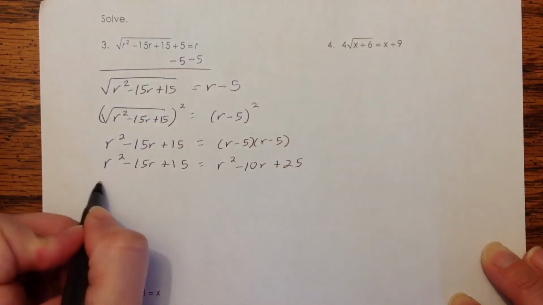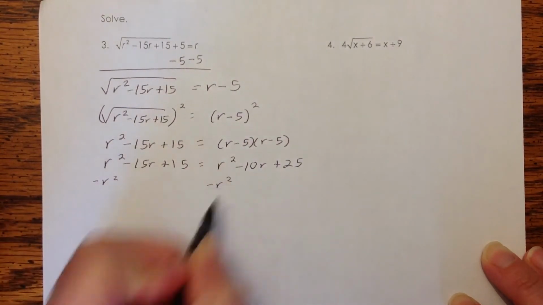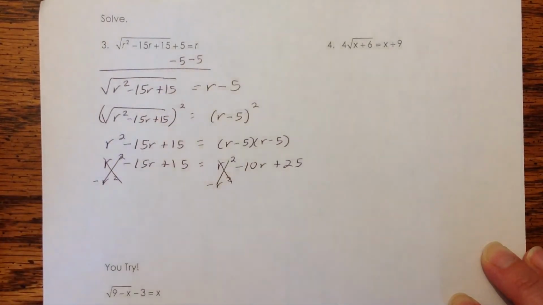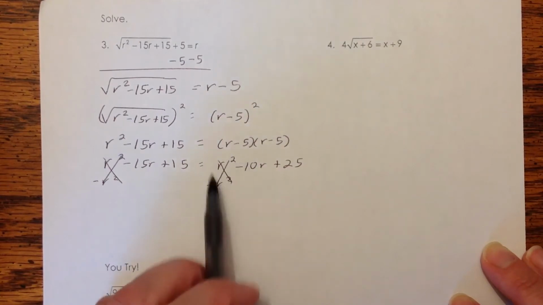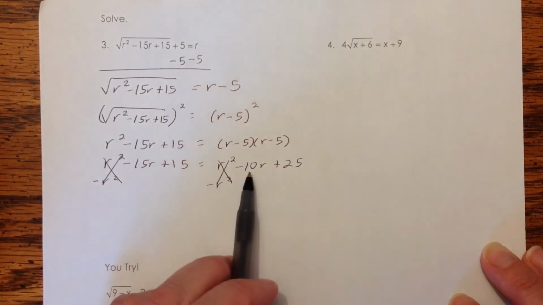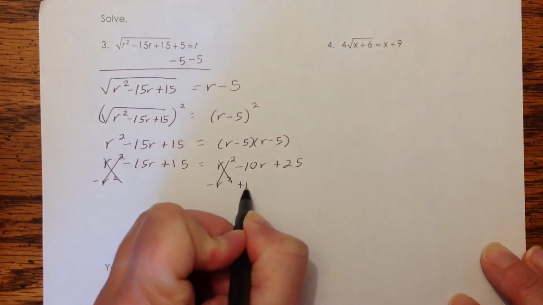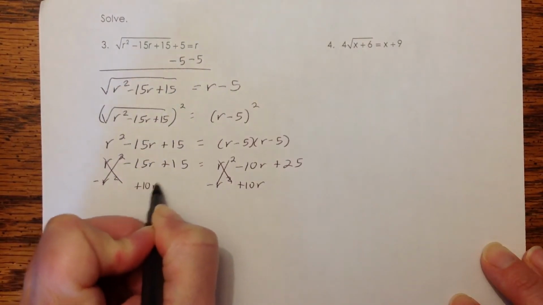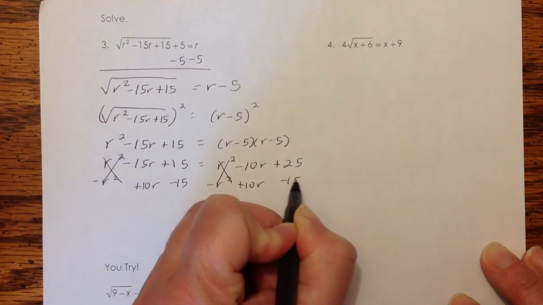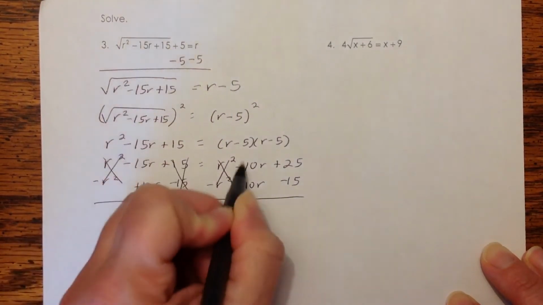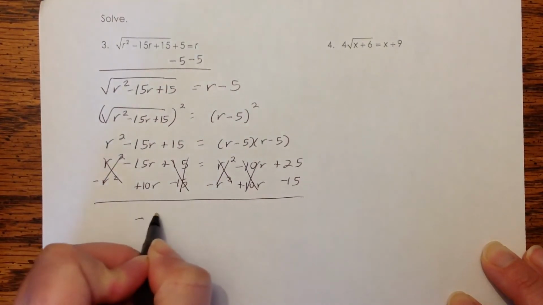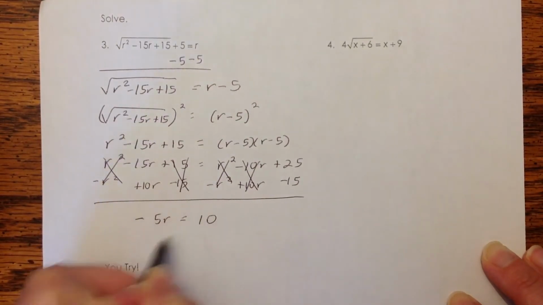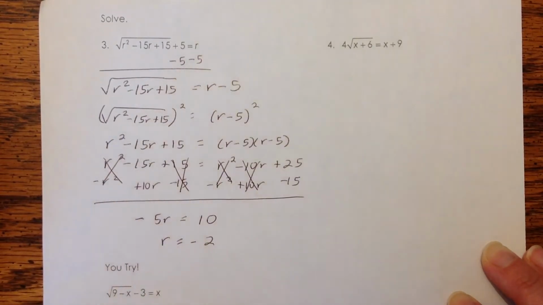Now to solve this, you're going to begin to combine like terms and your r squareds fall out. Now it's a linear equation because there's no longer any power. So I am going to add my 10r, and I'm going to subtract my 15 because I want my r to be on one side and my constant to be on the other. So I get negative 5r equals 10. When I divide, I get r equals negative 2.